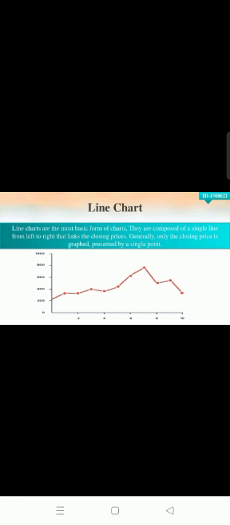The horizontal axis, the X axis, will be showing the time period. If you are showing 1 day, this will be the line chart of 1 day. Hourly changes are going on in your shares and securities.